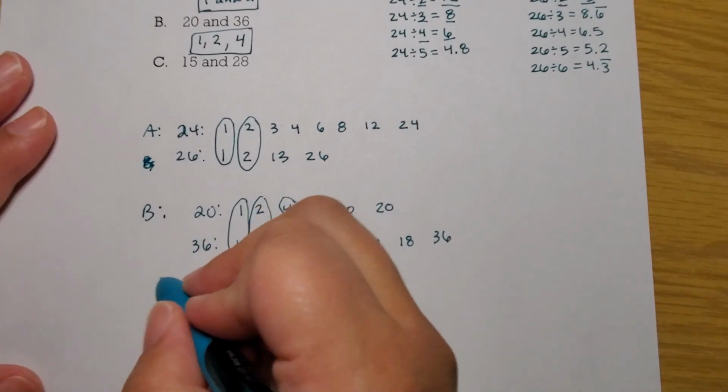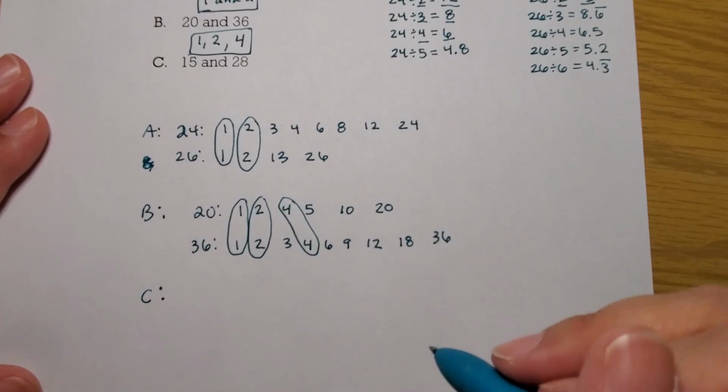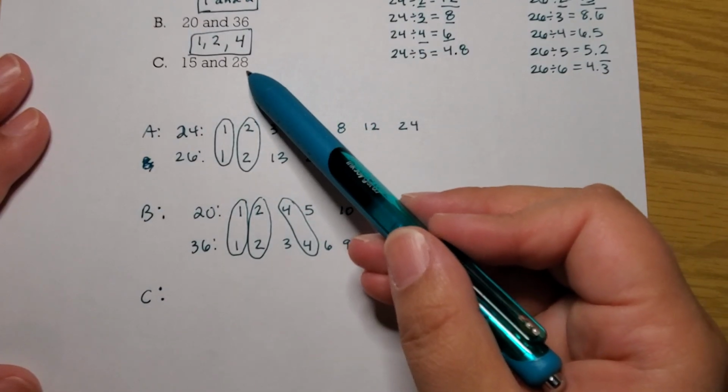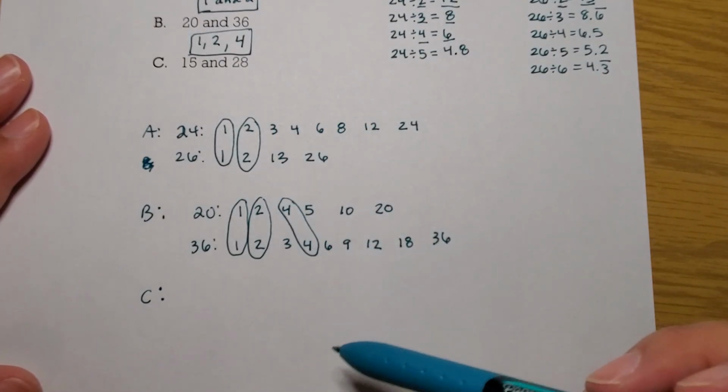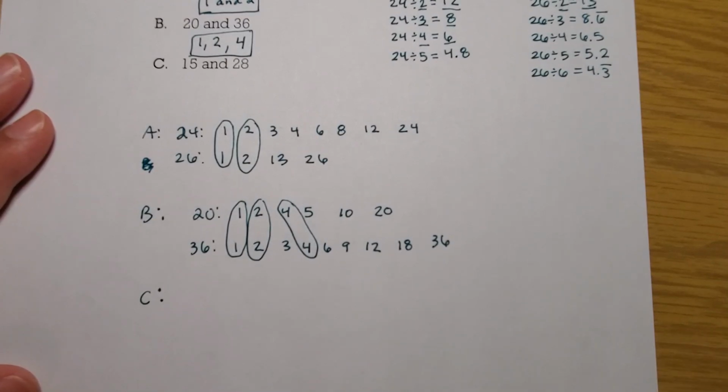Okay, and now for part C, I'm going to write down even less work, okay? So what I'm going to do for part C, we're looking for common factors of 15 and 28. Again, in this process, I'm doing the same amount of work. I'm just writing less of it as I become more familiar with the process.